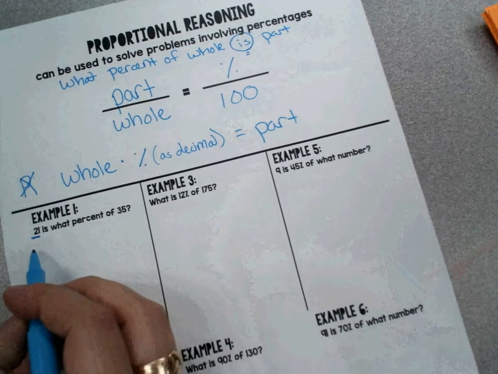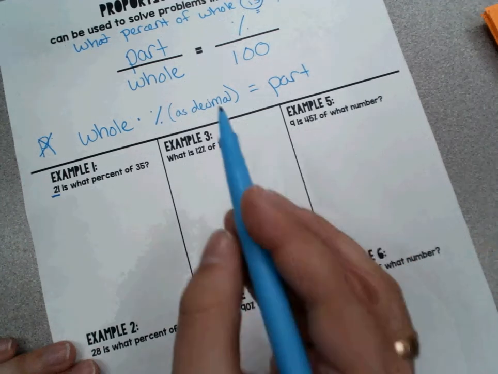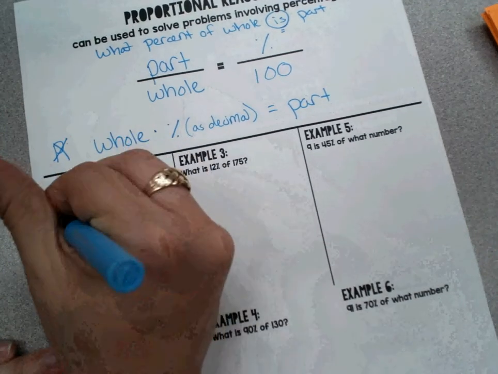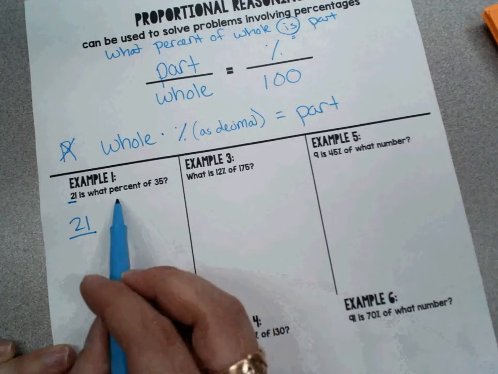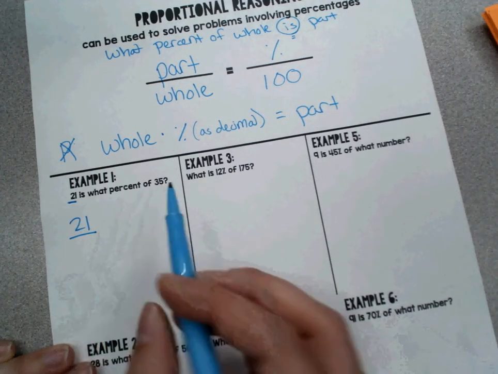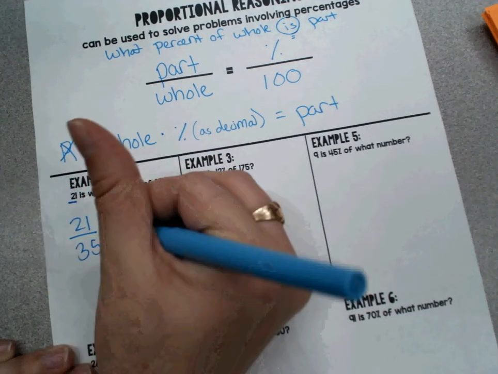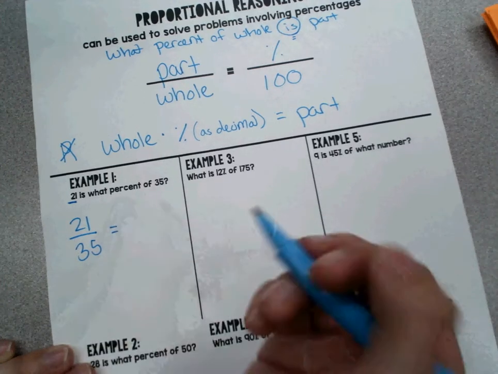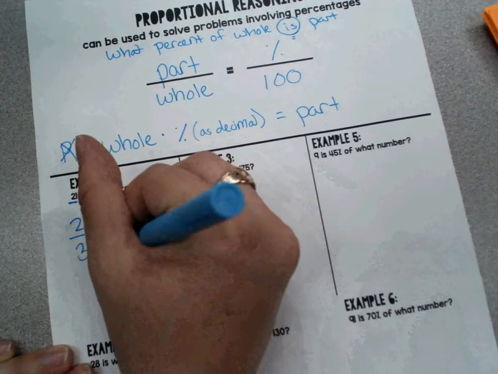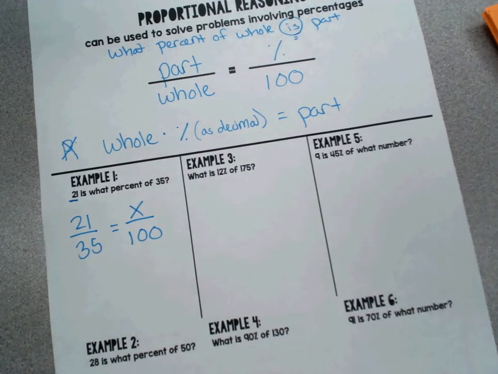So 21 by itself on the is, so that's our part. So if we want to set this up as a proportion, that's 21 over our whole. Well, the whole can't be the percent, so it has to be this of 35. So 21 over 35 equals the percent, and it's saying what percent? So we don't know the percent. So that's going to be our variable over 100. Now, once we get to this, we just go through and solve like we would any other proportion. So the hardest part with these percentages is just setting it up.